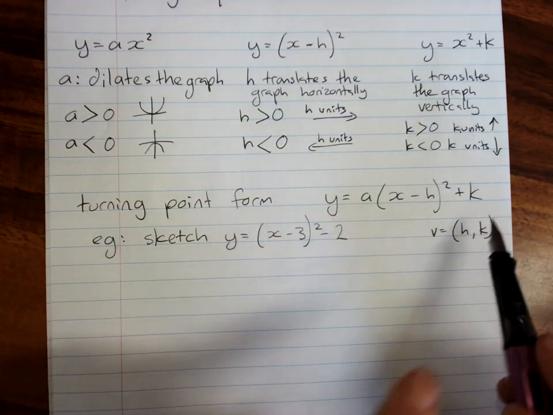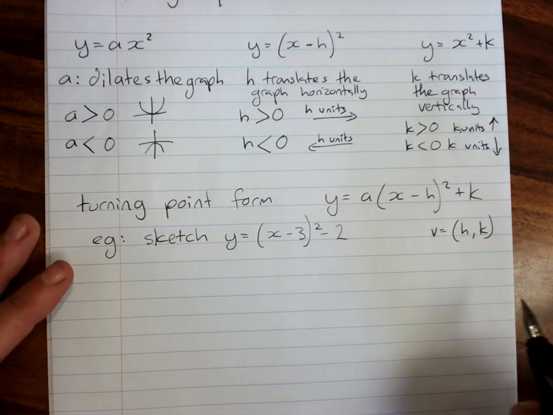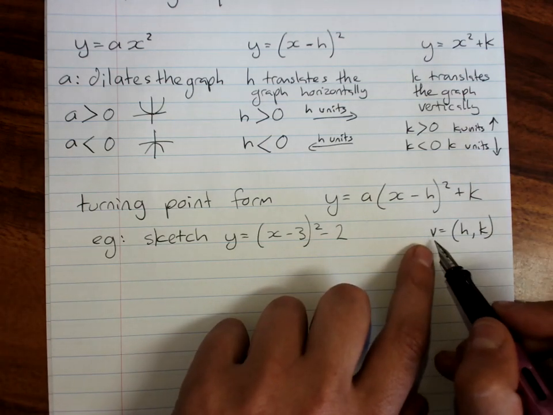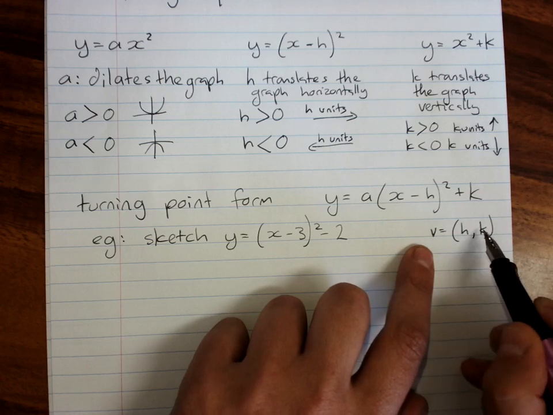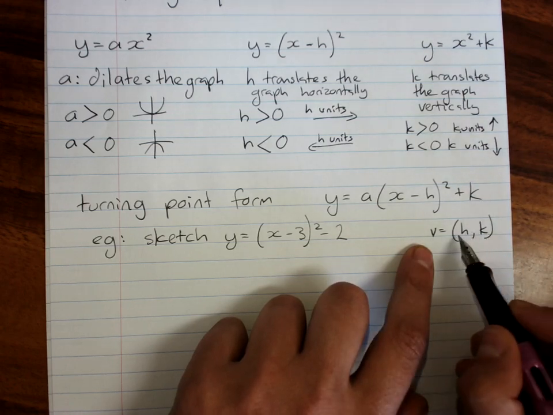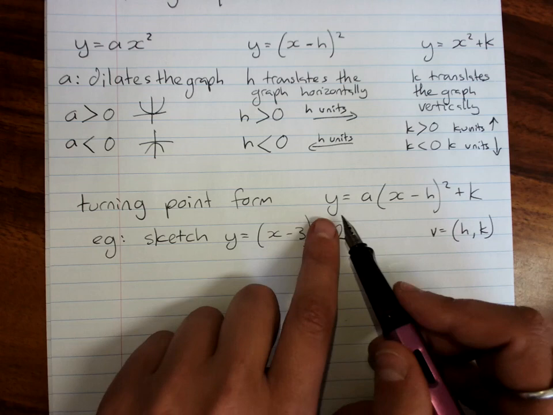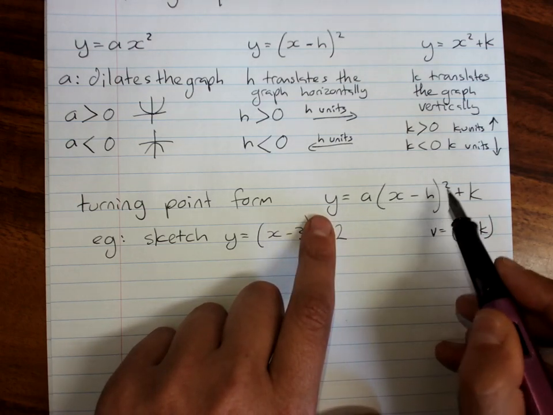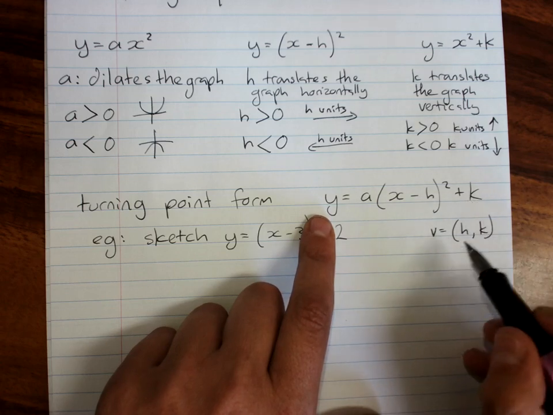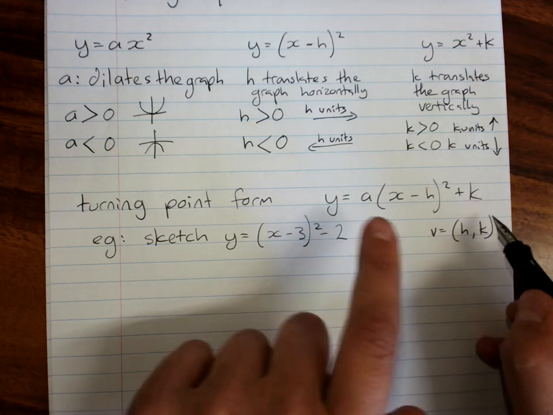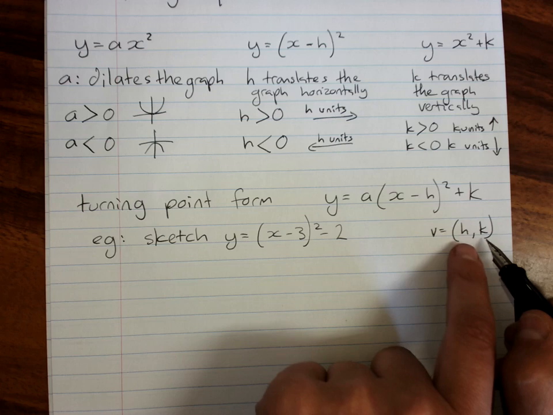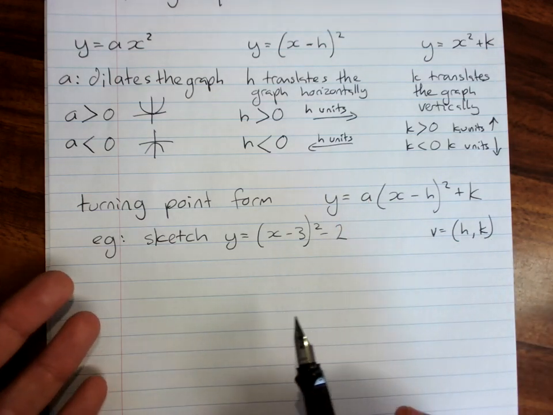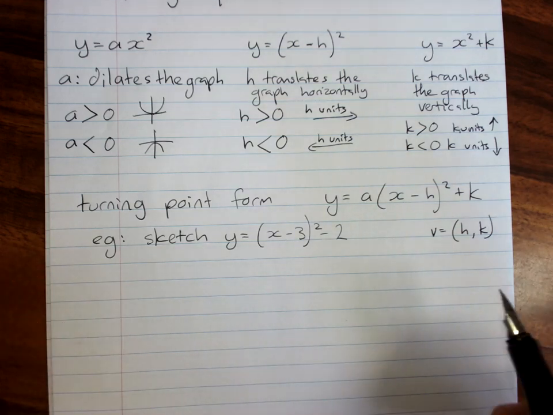You might already have worked out how, but V, the vertex or the turning point, is given by (h, k), x and y values of the vertex, and our form is y equals a outside of (x minus h) squared plus k. So you can see how much we're moving up, where the turning point is, and from a, you can see if we are concave up or concave down.